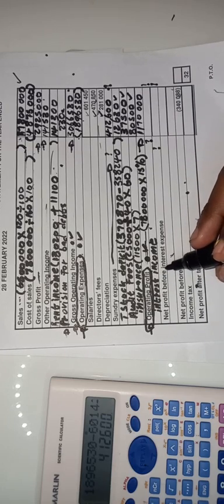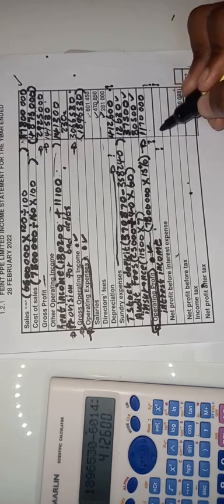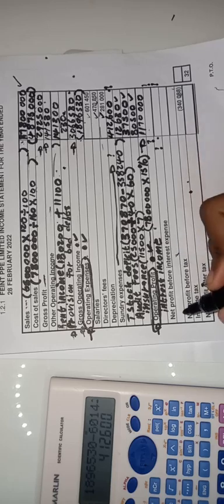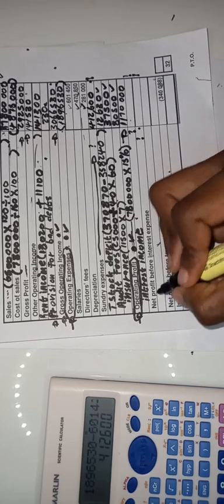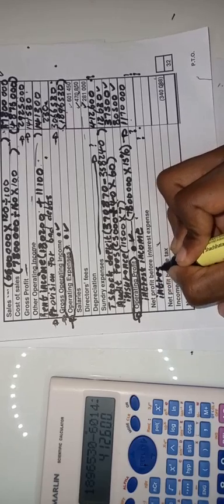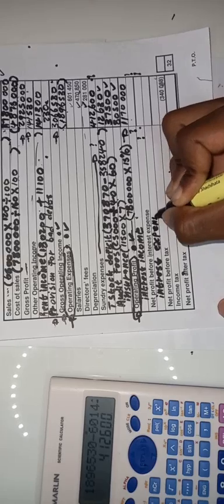So if we don't have interest income, we cannot get this one as well. After net profit before interest expense, the next thing that follows is interest expense.